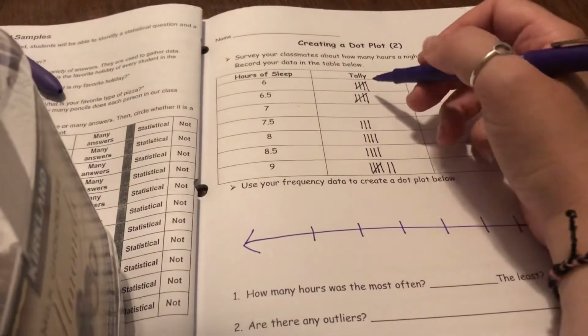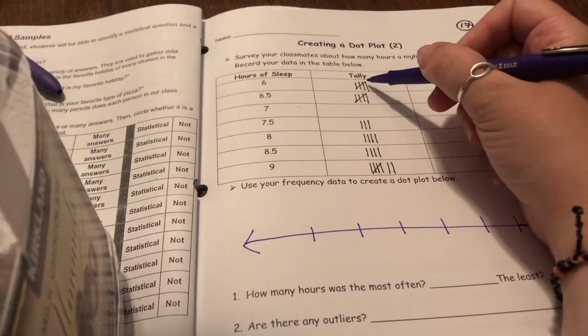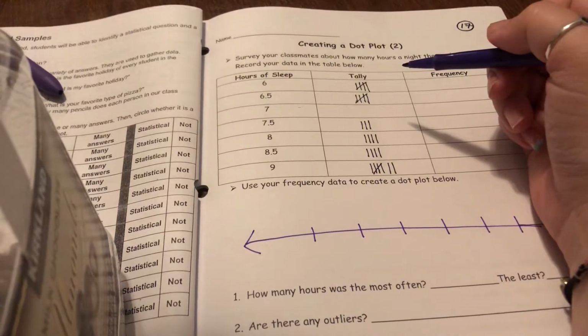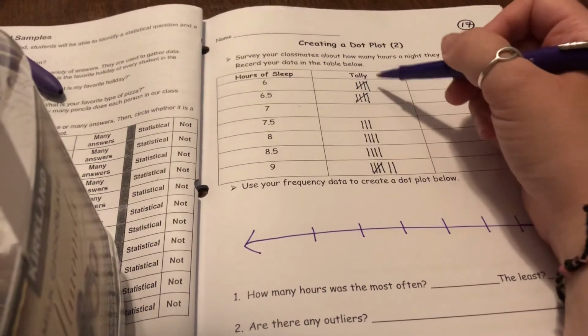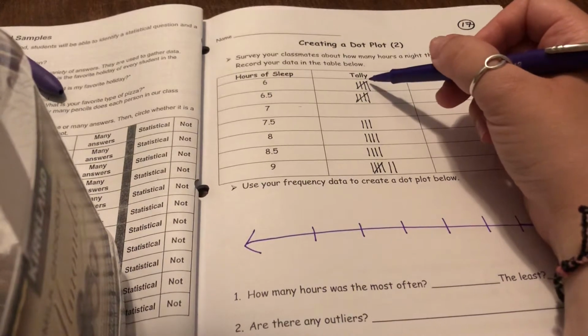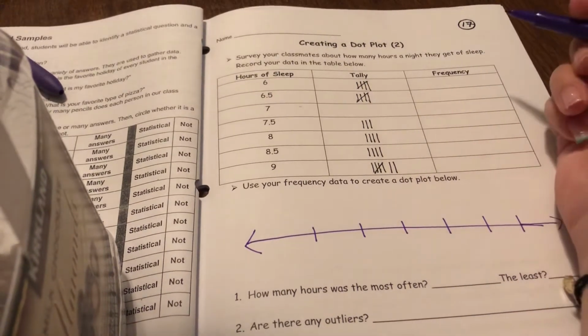Okay, and then when we do tally marks, whenever you come to the fifth number, draw a line diagonally across, because then it just makes it easier to count. Otherwise, you're counting all the individual ones. And so you go 1, 2, 3, 4, and then once you get to the fifth one, you do a sideways diagonal one. All right, just a side note.